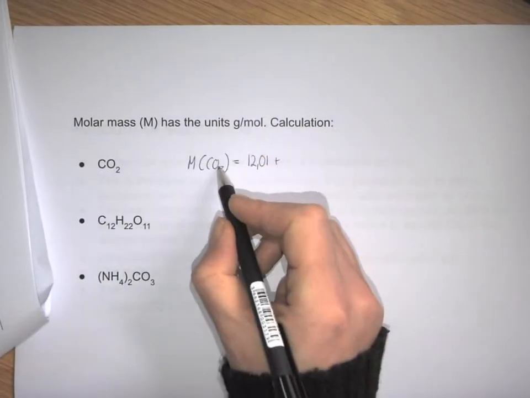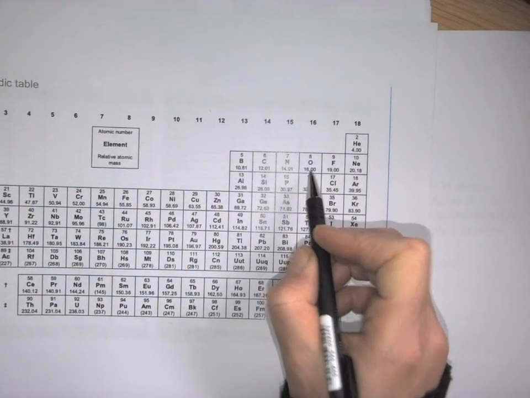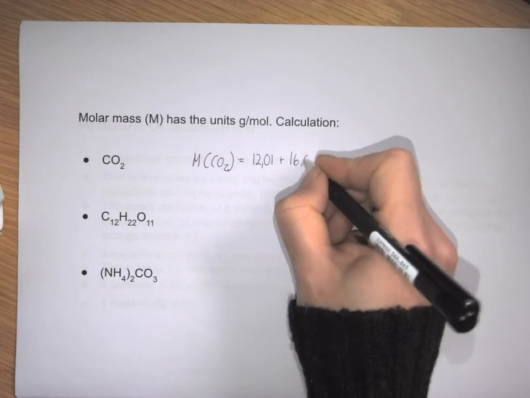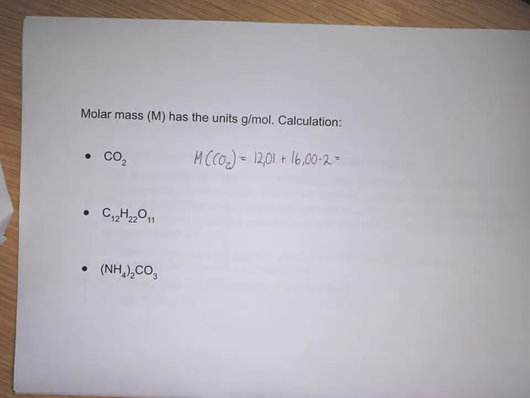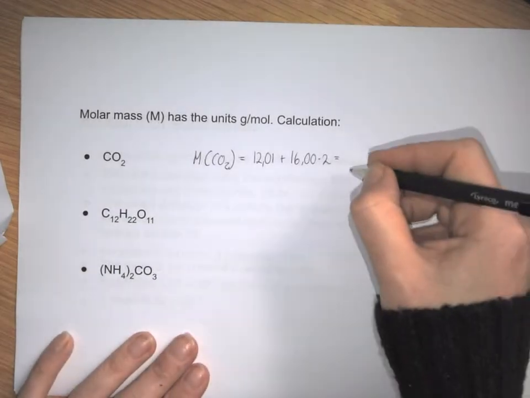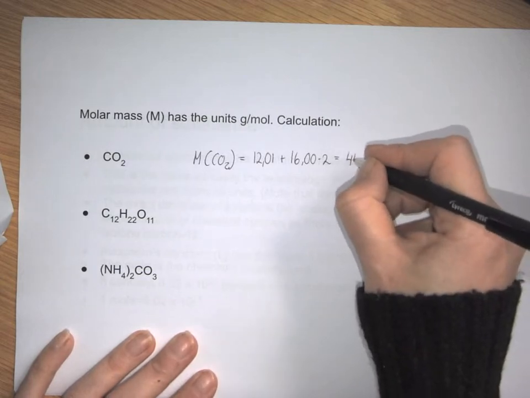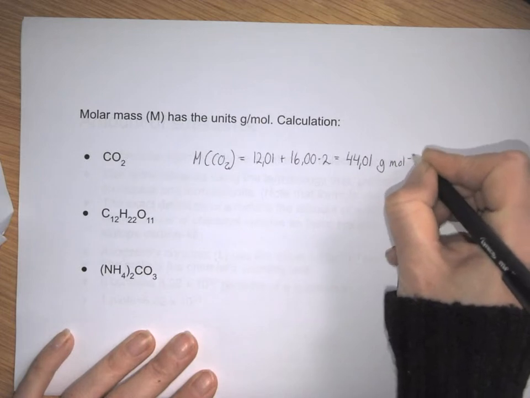And then you have 2 oxygen. Oxygen has the molar mass of 16.00, so you take 16.00 times 2. Then you put this on the calculator, and if you do that you will get the molar mass for carbon dioxide to 44.01 gram per mole.